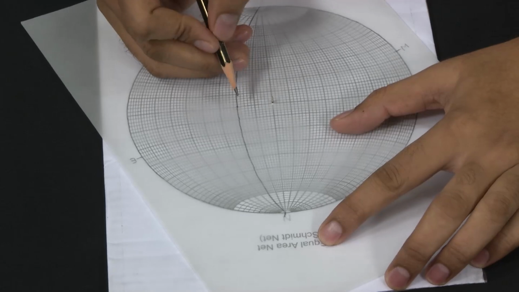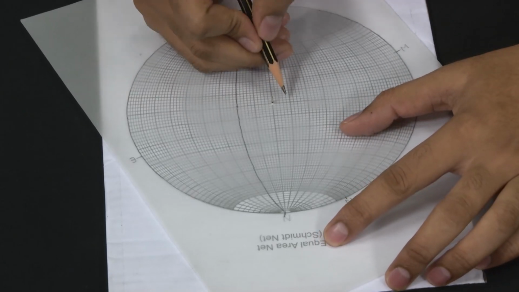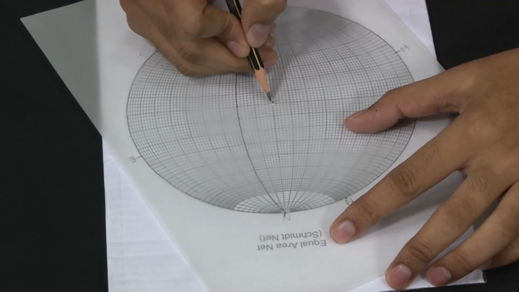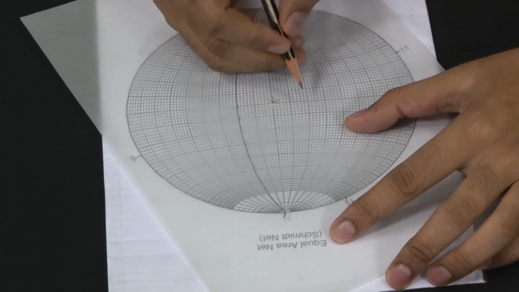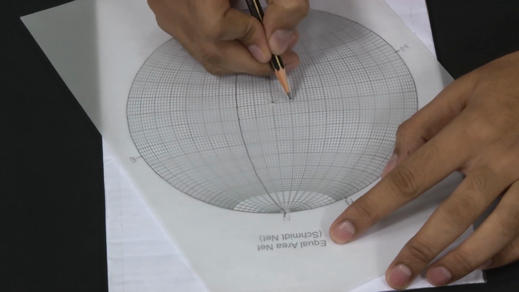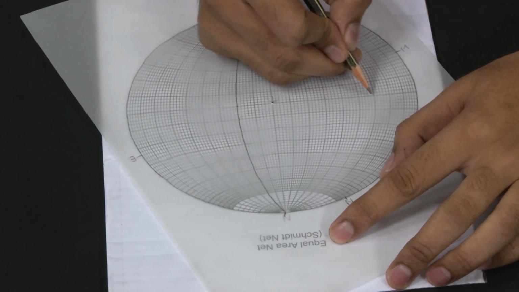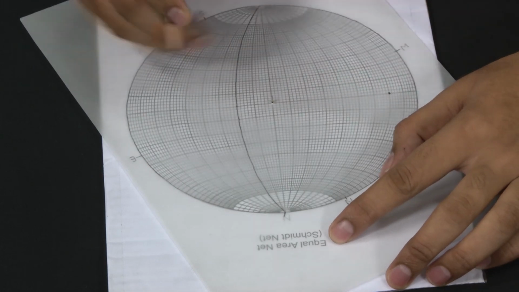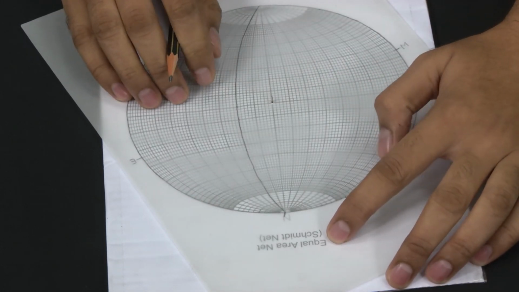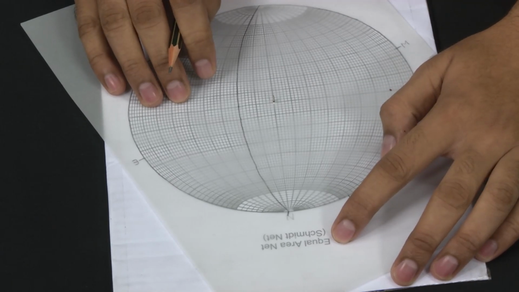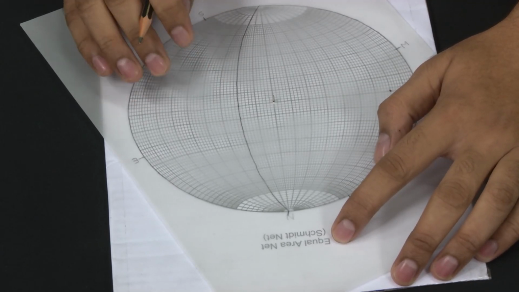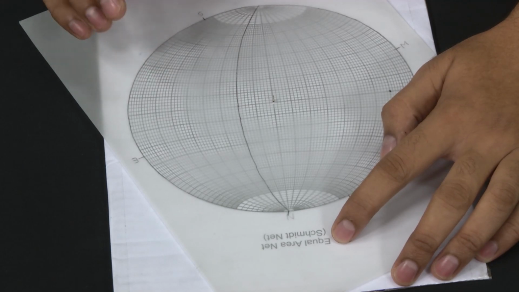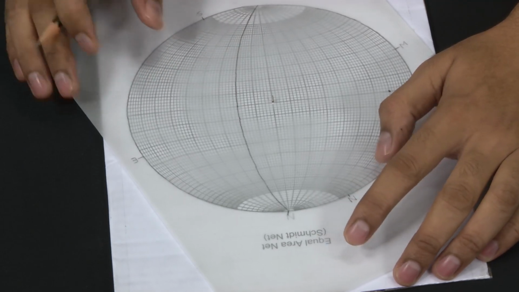Now, I will plot the pole to the fault plane. So, it should be, this is 20, then I will add 70. So, I will add 70: 10, 20, 30, 40, 50, 60. So, this is the pole to the fault plane, and the trend and plunge of the slickenside line on the fault plane is given, which is trend 199 degrees and plunge 12 degrees.